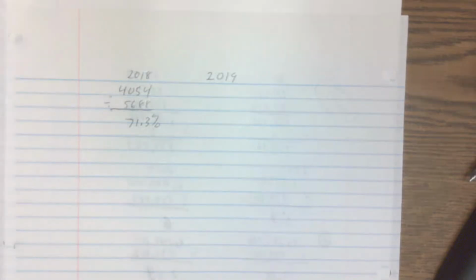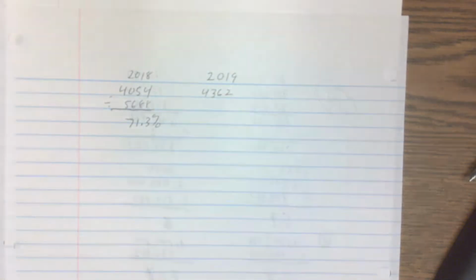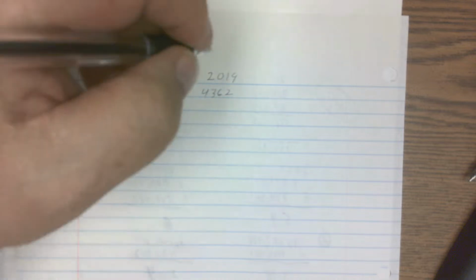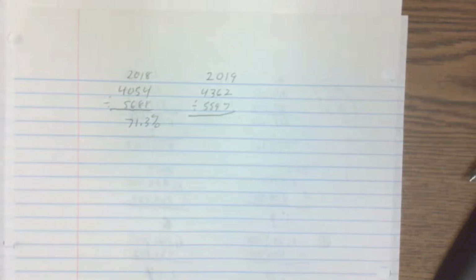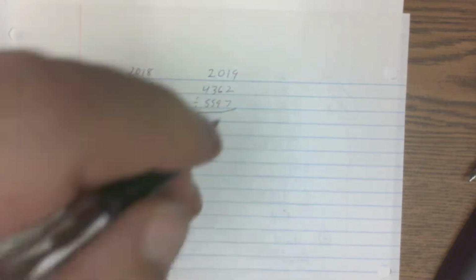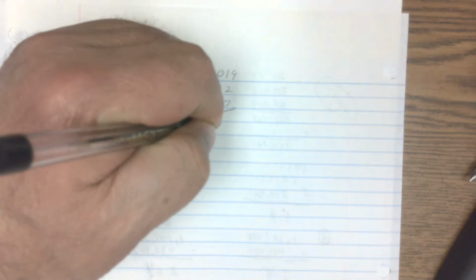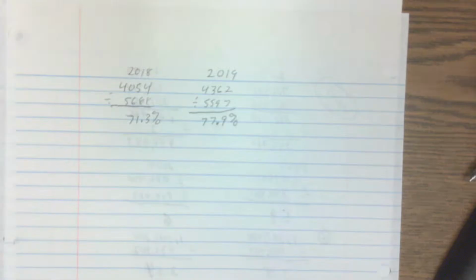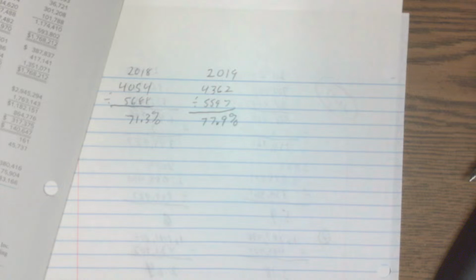And for 2019, our gross margin down here is 4362, and our sales was 5597. And that's going to be 77.9% on that one. Okay. The next one that they ask for is the return on assets.